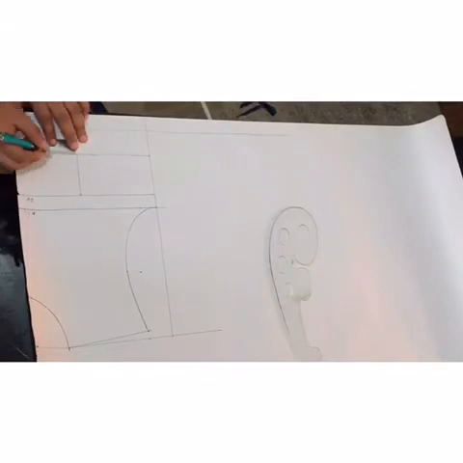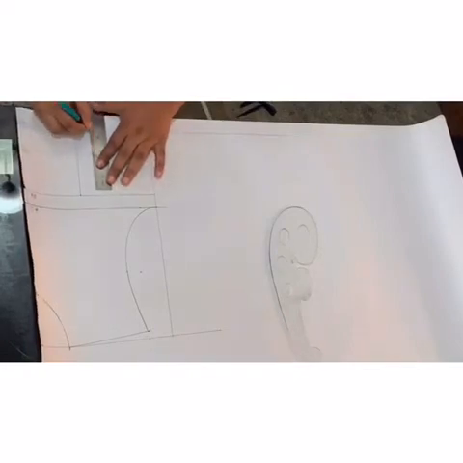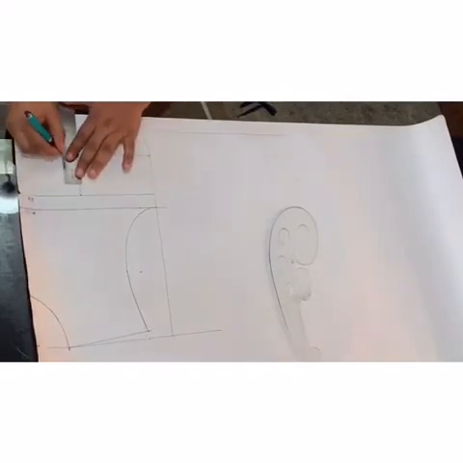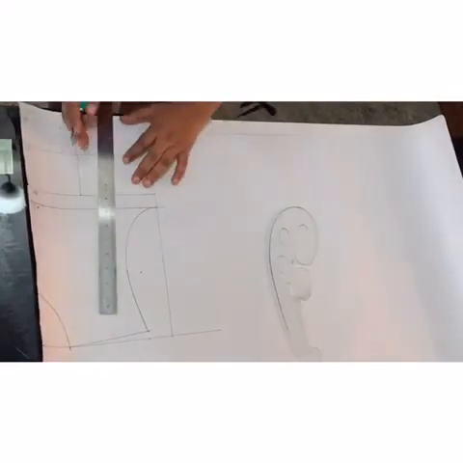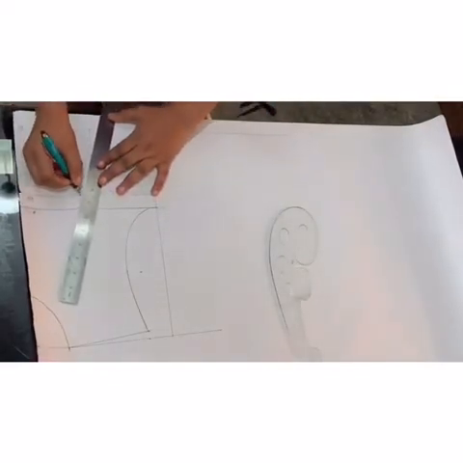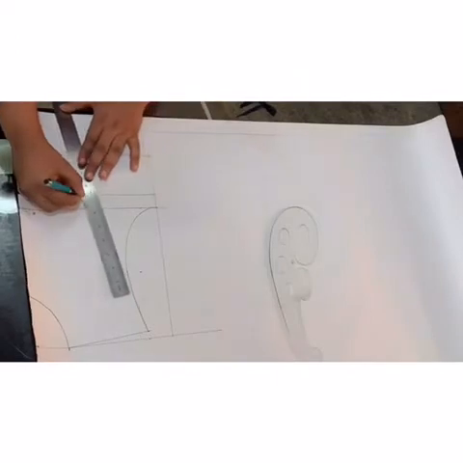Whatever measurement you took on your waistline, you should put that here as well, so that you come over here and you just close it up. Come over here. So once you're done with that, you just come to this point and you connect together.